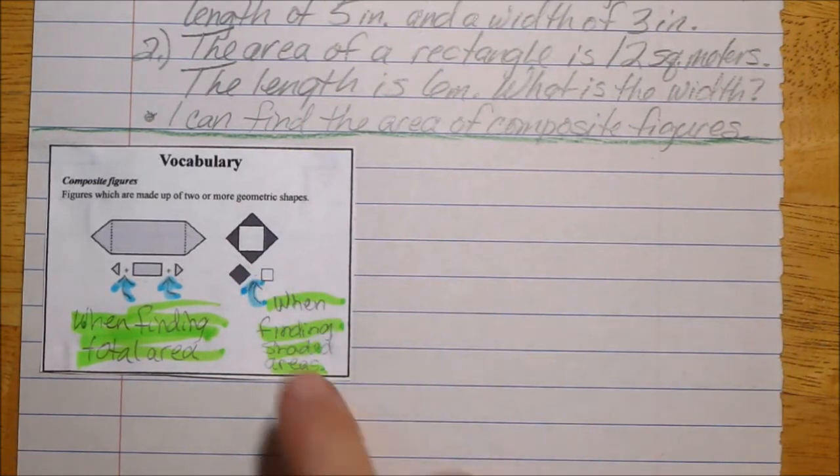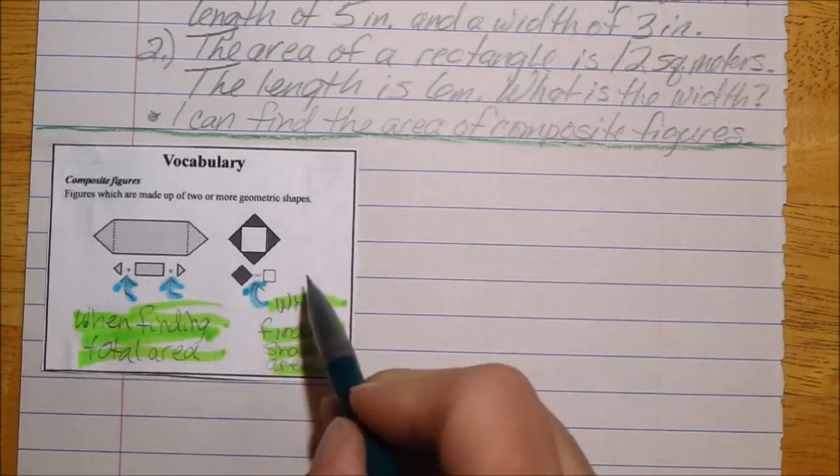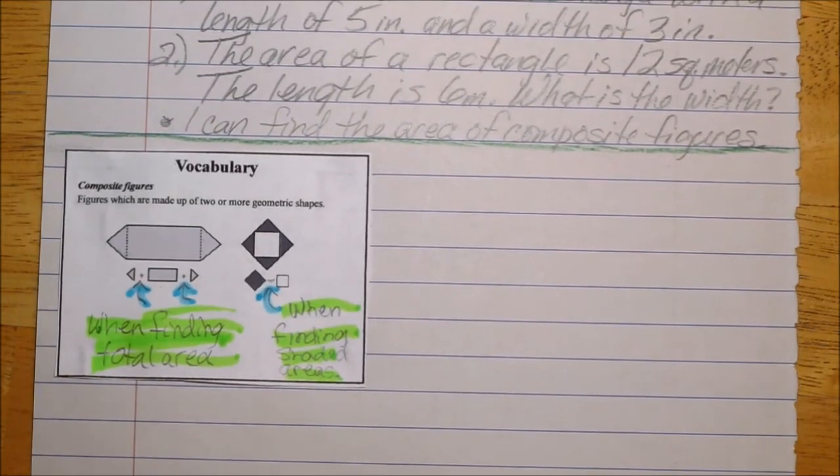Can't really see that that's a minus sign in there and plus signs over here, but when you do this in class, you'll be able to see that.